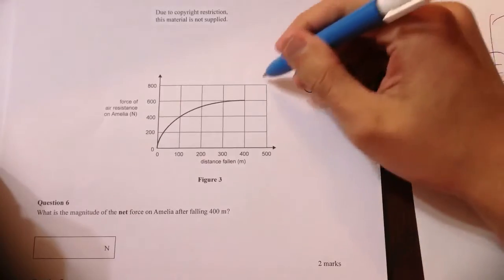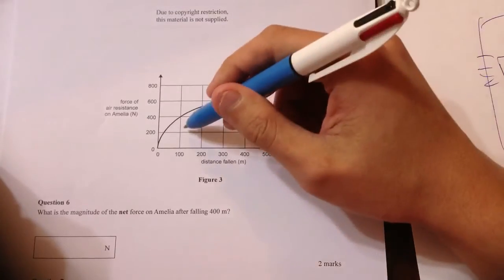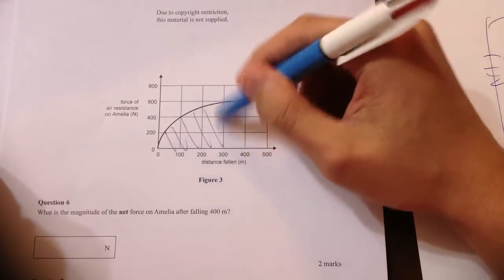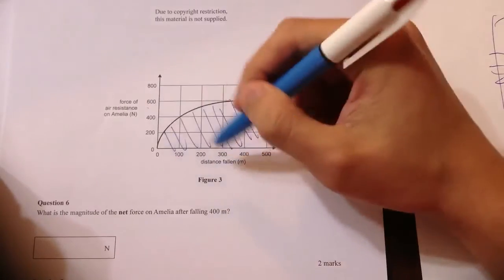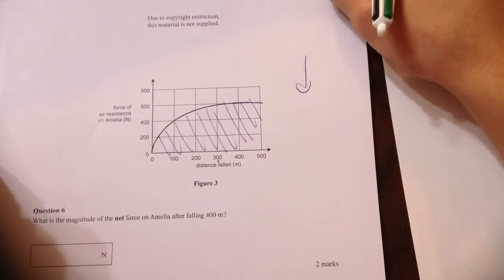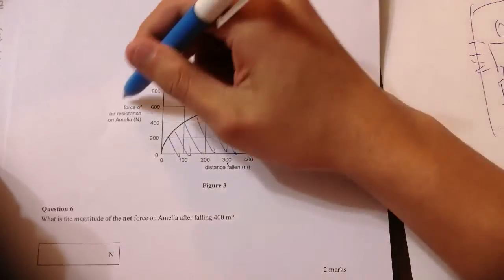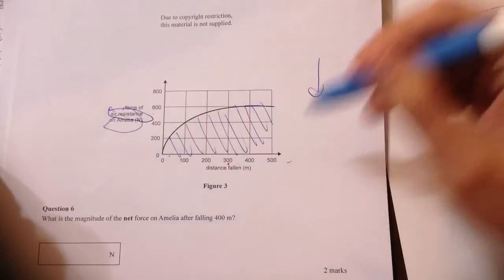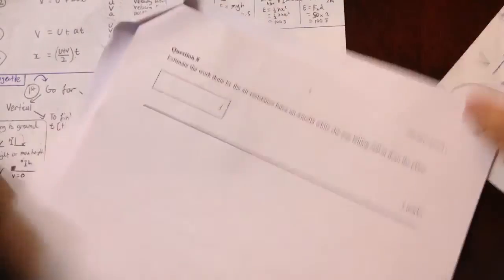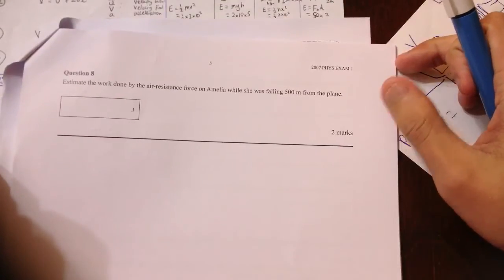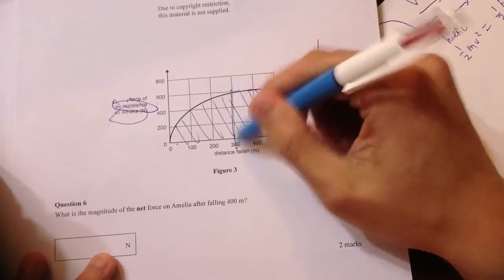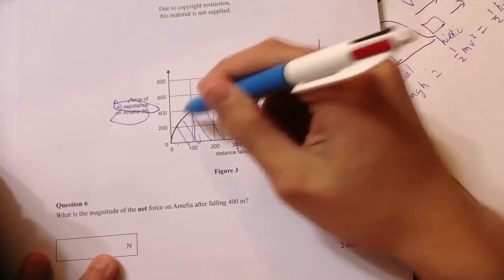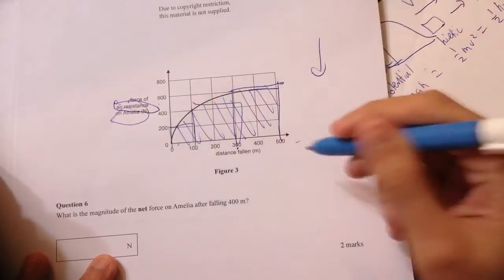This is a force of air resistance. So what is the energy, the work? It is the area under here, because this is force times distance. So that is how much energy air resistance did on Amelia from the distance of 0 to 500. Show you the question again. So to calculate it, it's roughly, I'm going to do that block plus half of that block.